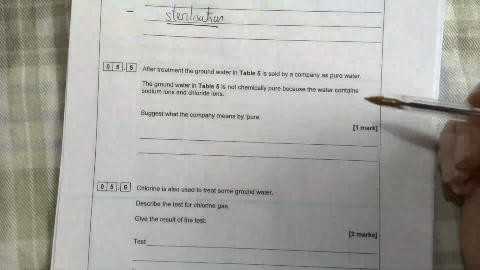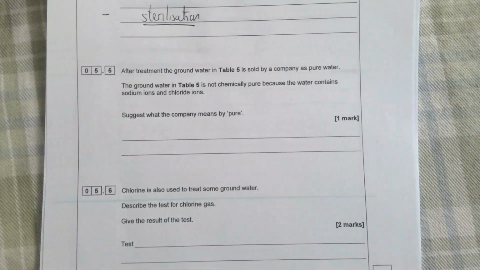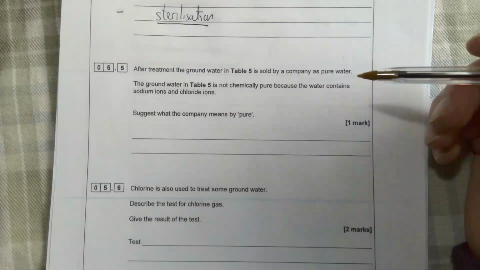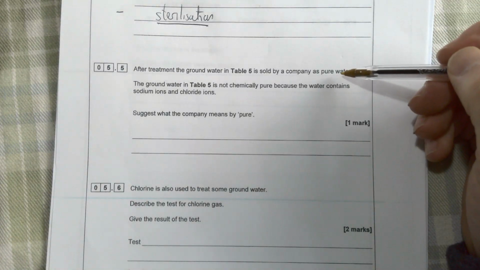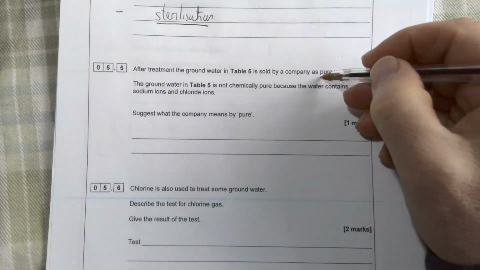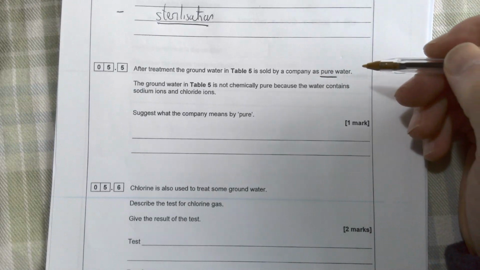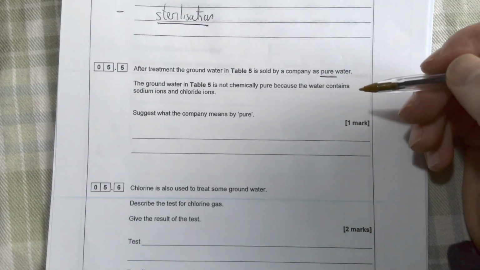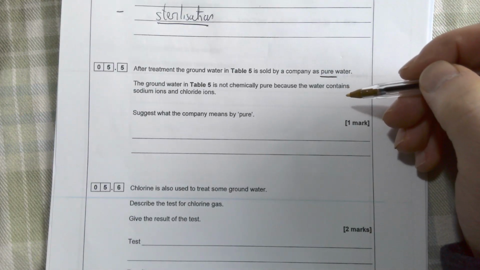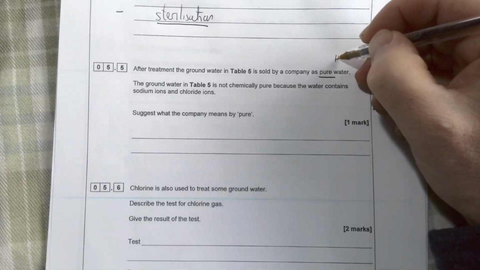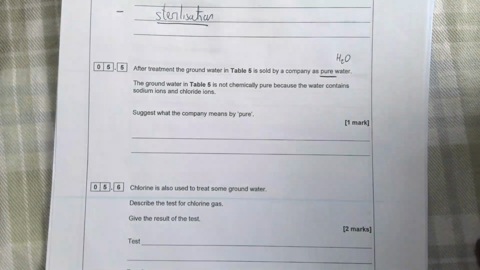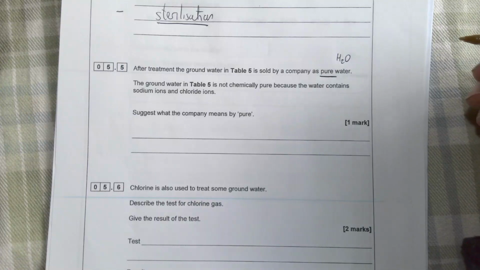Again, I think question 5.5 is a kind of awkward question. What you are required to know, one of the first points of the specification in this topic, is the difference between pure from a chemistry point of view, which means nothing other than the chemical you're talking about. So pure water for chemists would be simply that molecule and nothing else at all.